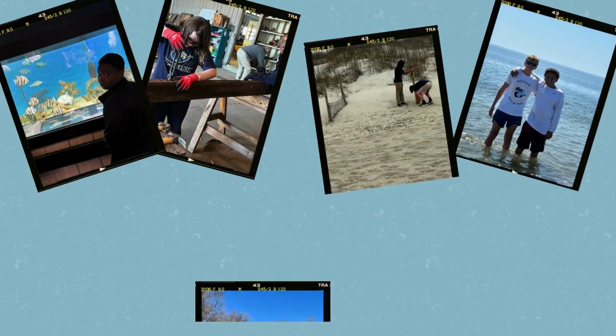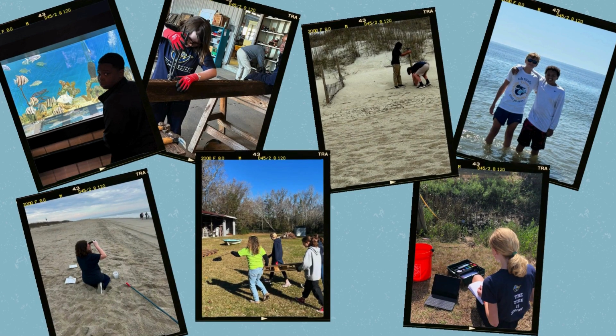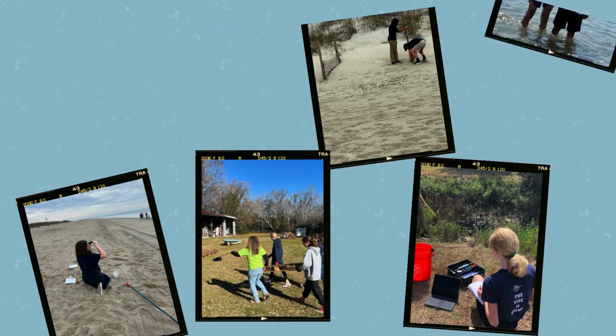In this micro PD, I'll walk you through one of the tools that makes that possible, our collaborative PBL planning template. This template helps teachers from different disciplines come together to co-design meaningful standards-based learning experiences.